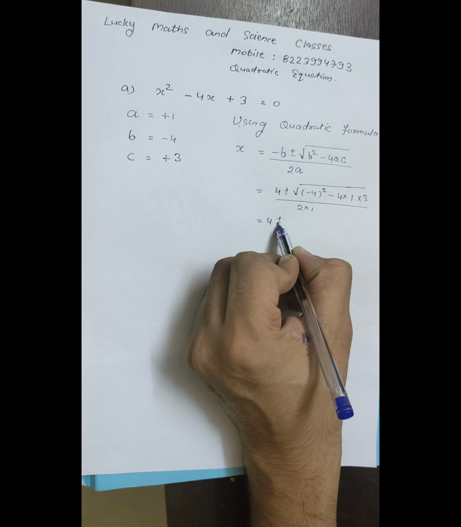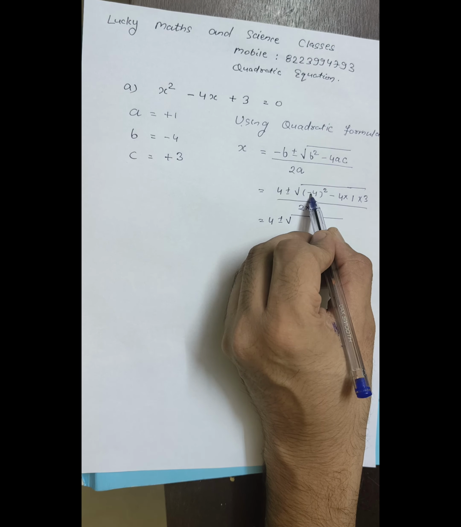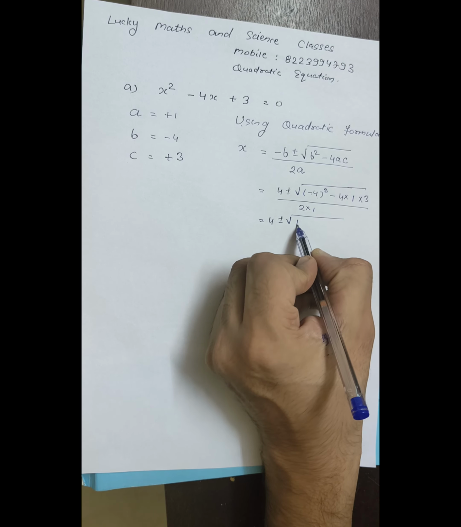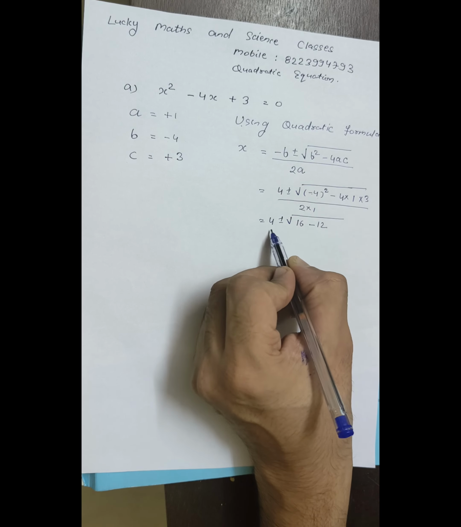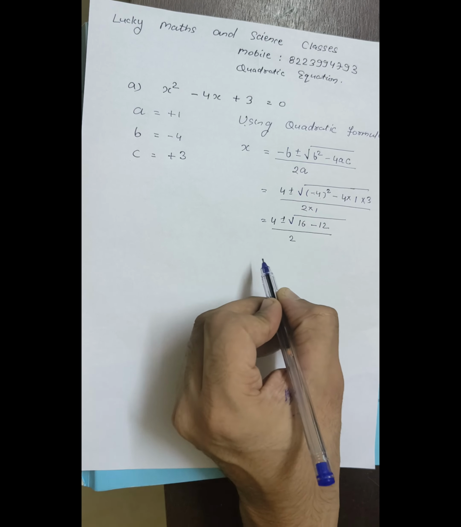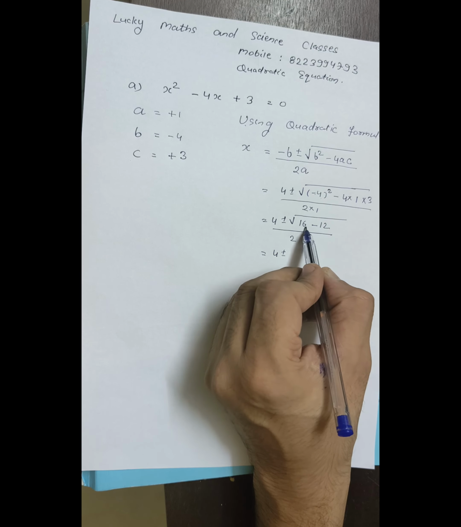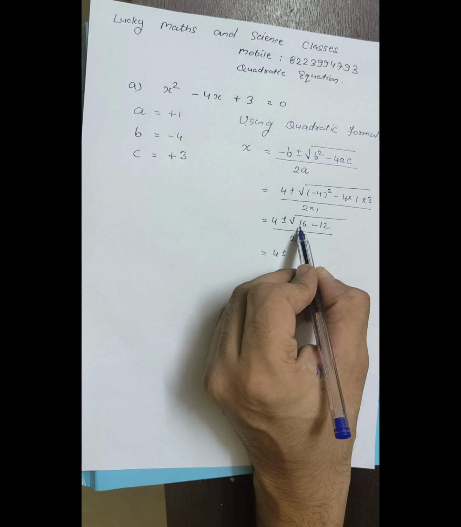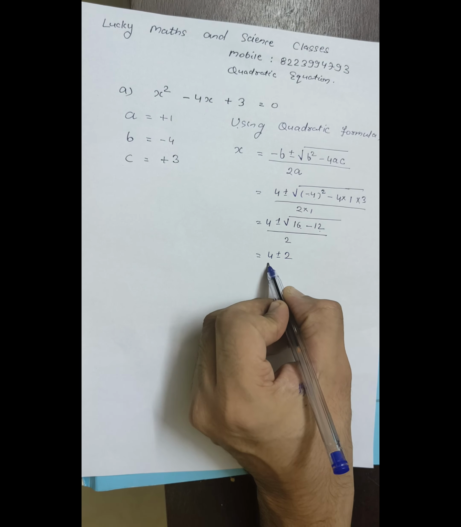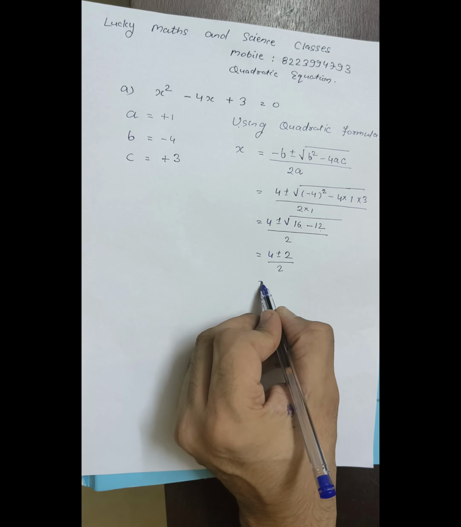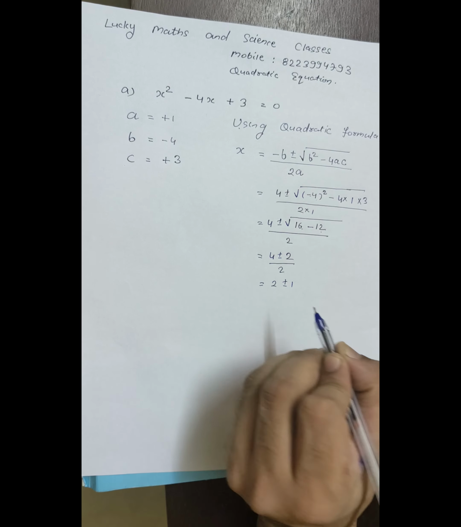4 plus minus square root, square of negative is positive, square of 4 is 16. 4 times 3 is 12, so 16 minus 12, divided by 2. 4 plus minus square root 16 minus 12, that is square root 4, and square root 4 is 2, divided by 2, or we can say 2 plus minus 1.